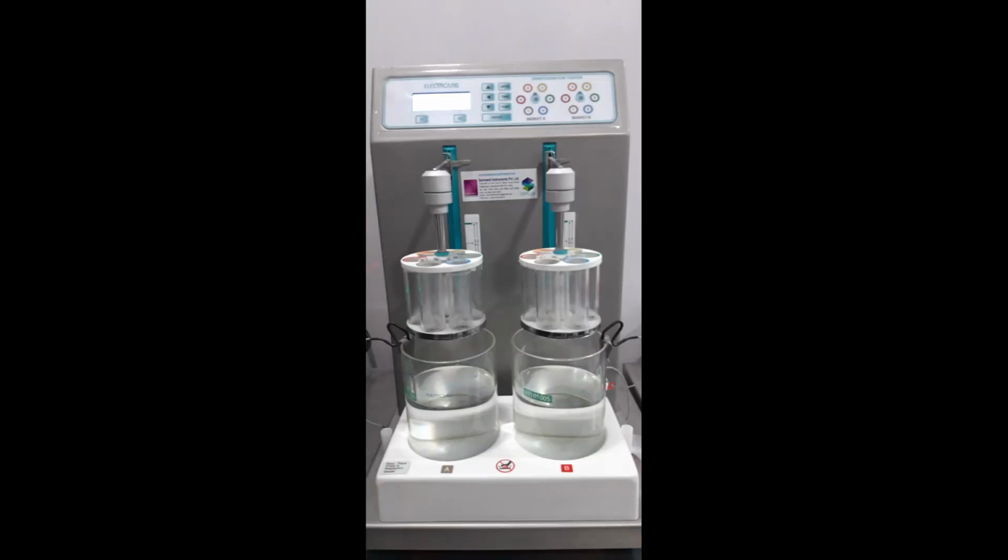Reciprocating rods maintain a 50 to 60 mm vertical stroke at 28 to 32 cycles per minute. Discs, optional: transparent plastic, 20.7 by 9.5 millimeters, pierced with holes, added atop powders or soft capsules to keep them submerged. Thermostatic bath maintains fluid at 37 plus or minus 2 degrees Celsius throughout testing. Control unit governs stroke rate and stroke length, and logs time and temperature.